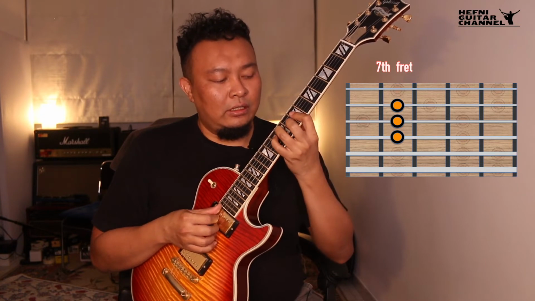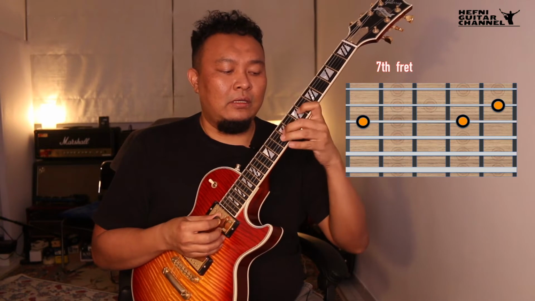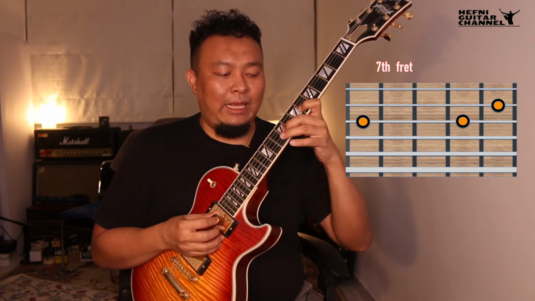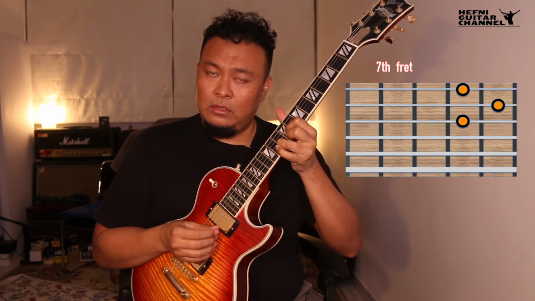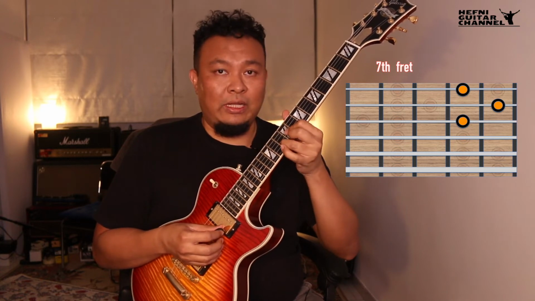Let's quickly recap. So say for instance you have D, in the key of D, this is the 1, so the 4 would be G, would be this shape, and then the 5 would be A. Again, if you're playing a chord, it would look like that.